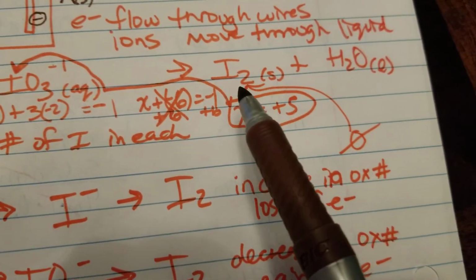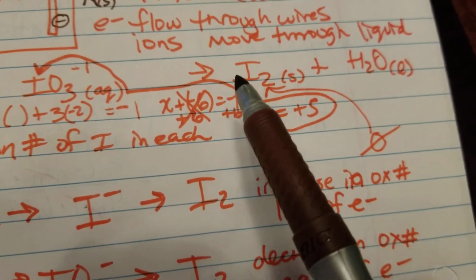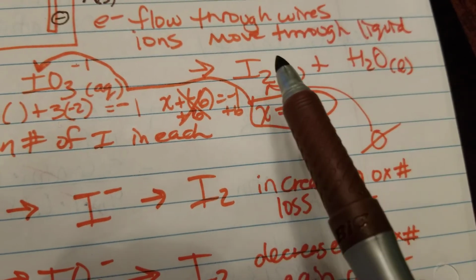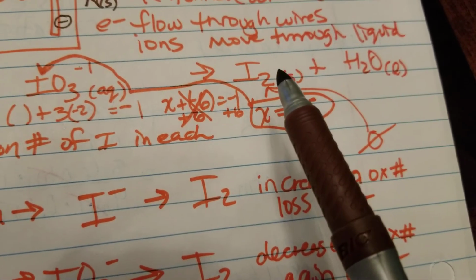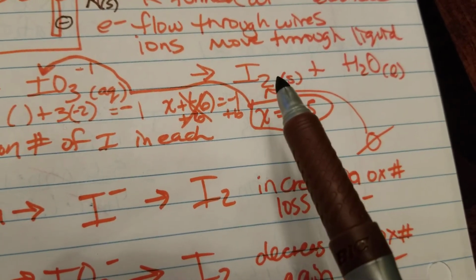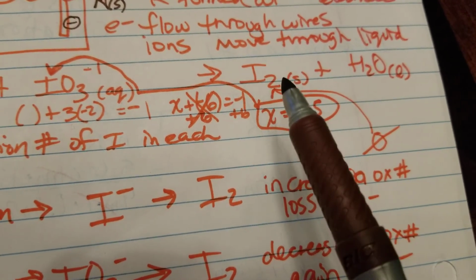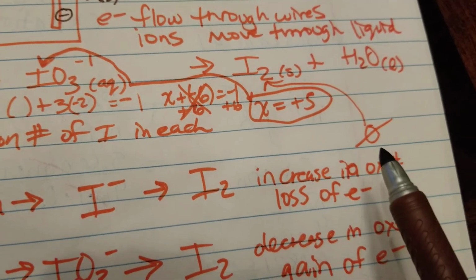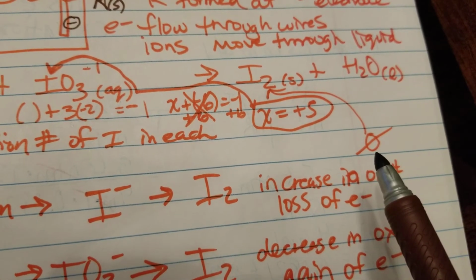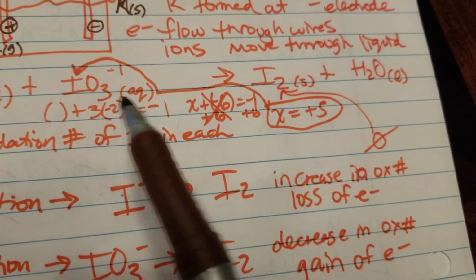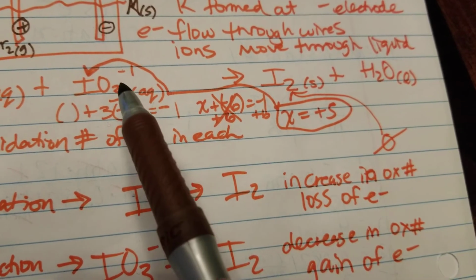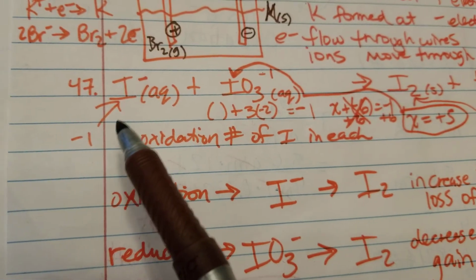And finally, remember we talked about I2, it's not bonded to anything else. It's just 2 I's. It's neutral. It's in its elemental state, just molecular iodine. The oxidation state is 0. So 0 for that one, +5 for that I, and -1 for that I.